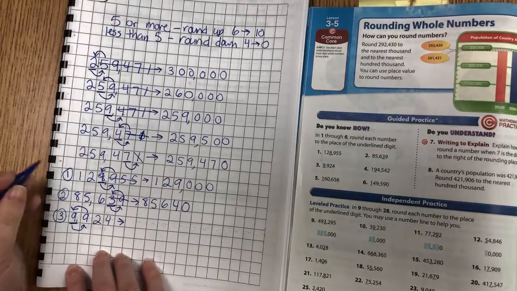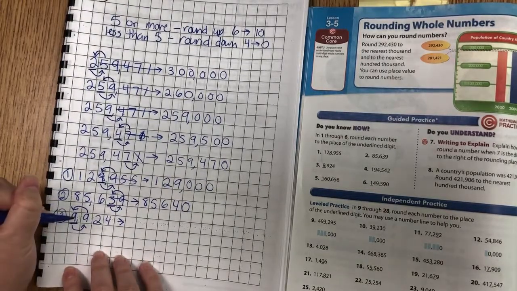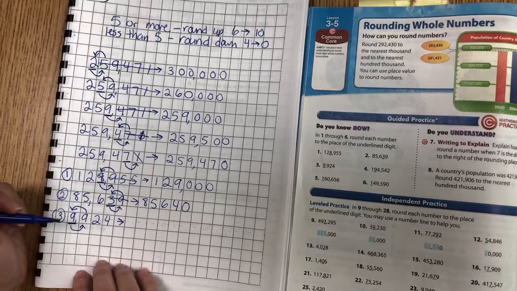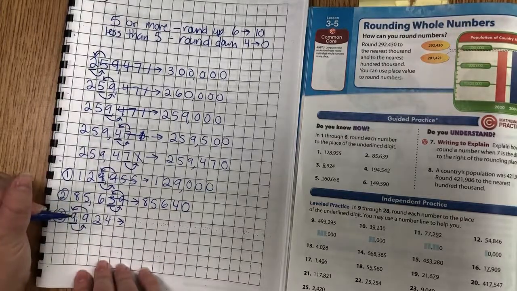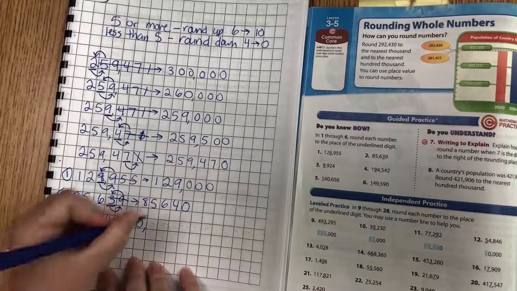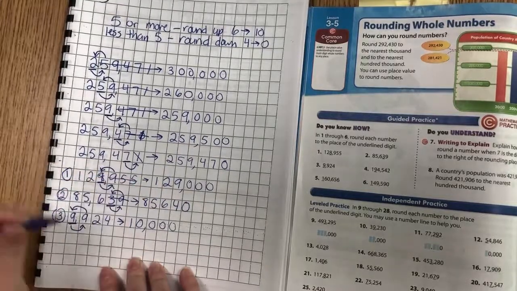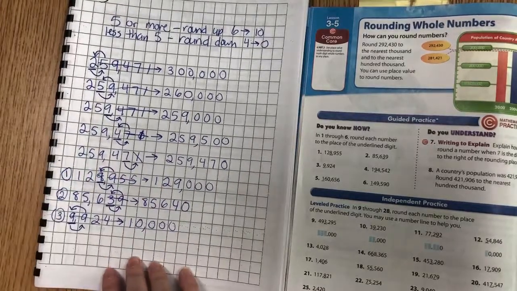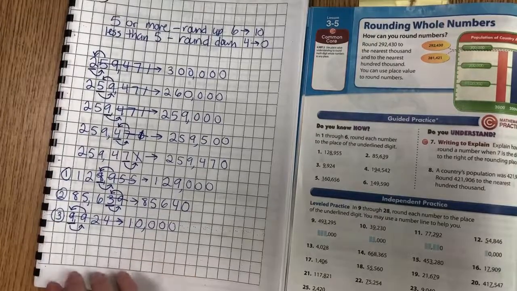They're changing each other. Now, this 9 becomes a 10. I can't have 0,000. That 9 becomes a 10. So I have 10,000. And everything else zeroes out. 10,000.